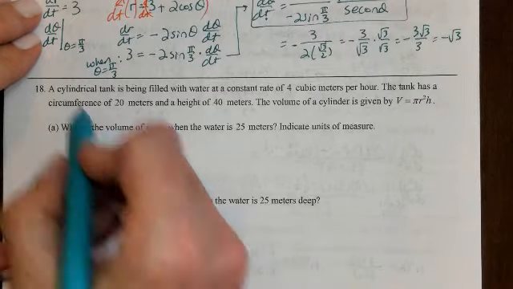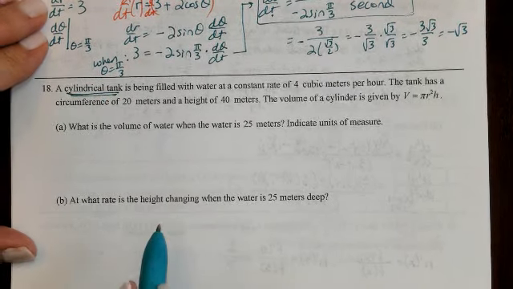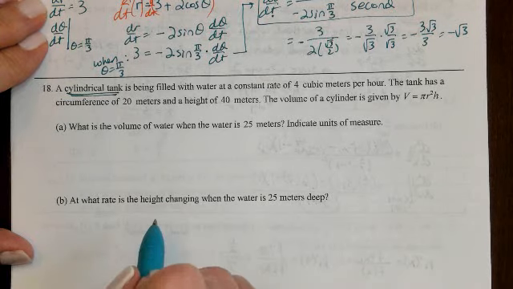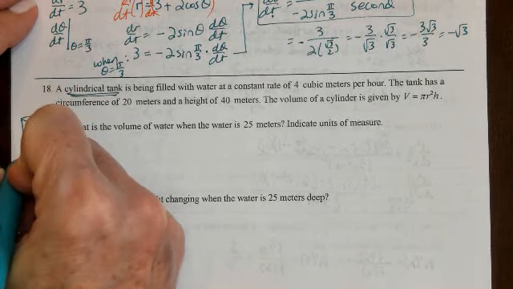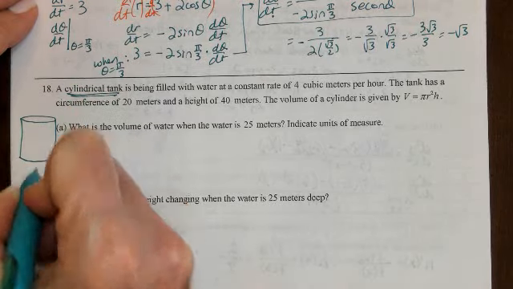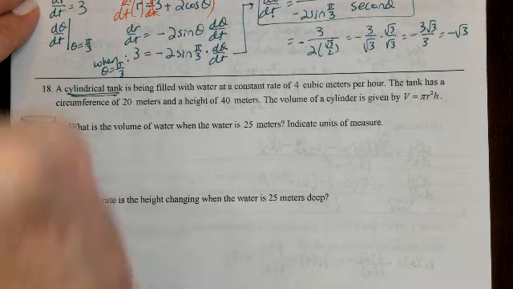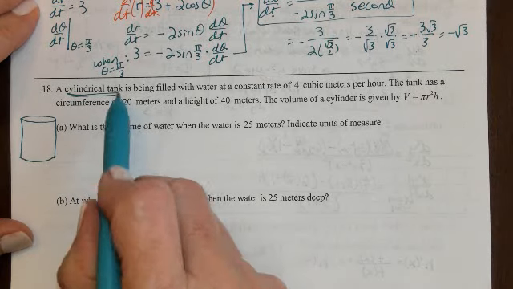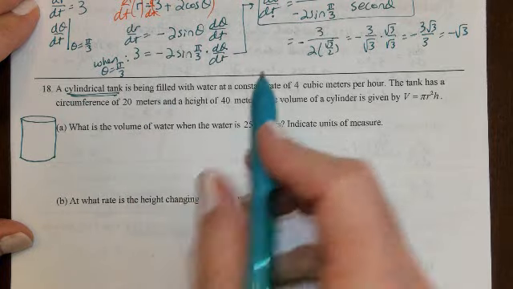A cylindrical tank. I love me a cylinder. Why do I like a cylinder? Because the radius never changes. I get to put in a number for radius. Okay? So in this cylinder, I know they're going to tell me what it is. They may not say it directly, but they're going to tell me what that radius is. They always do.